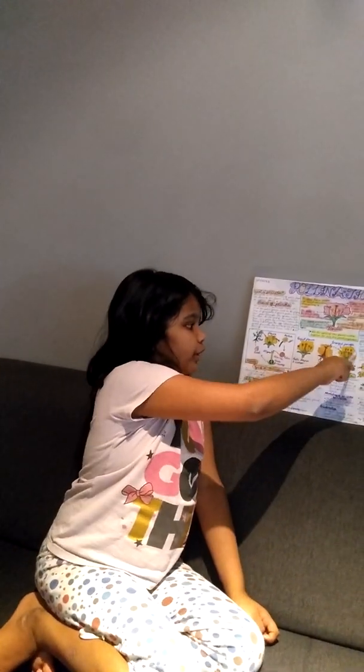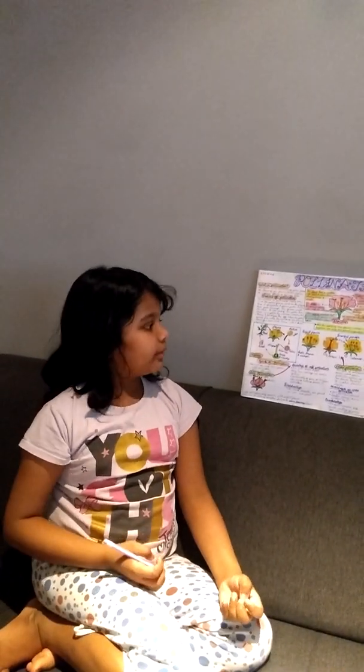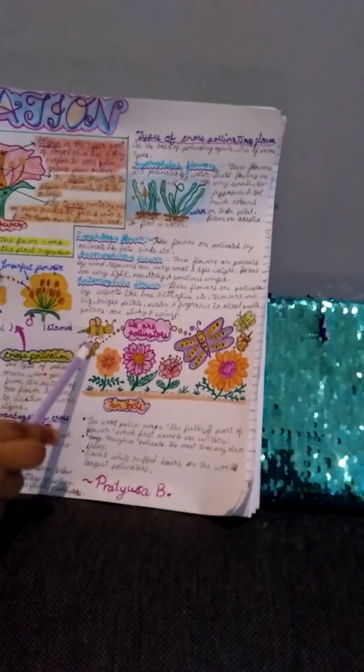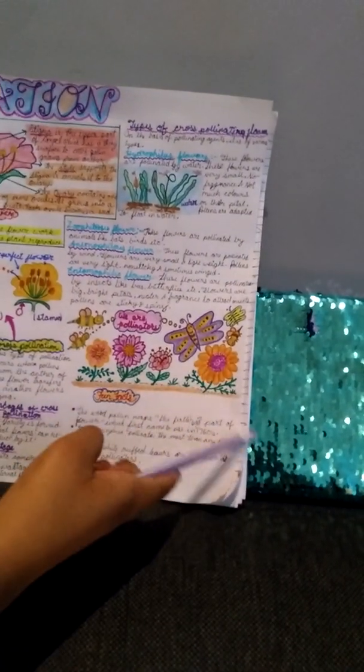Now we're going to talk about entomophilous flowers. These flowers are pollinated by insects like bees and butterflies. These flowers should be very big, the petals should be colorful, and they should have a good fragrance. So bees and other insects, mostly bees, will get attracted to it. Here you can see this small picture to demonstrate. These are all pollinators here, and these are sometimes a flower.